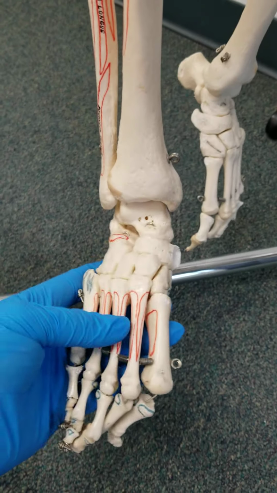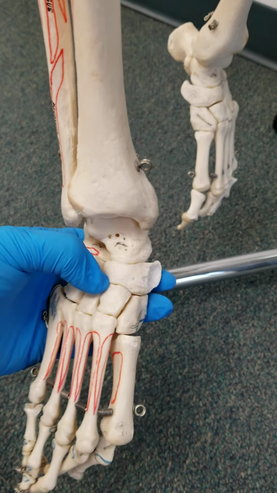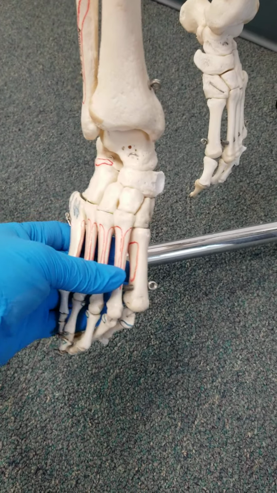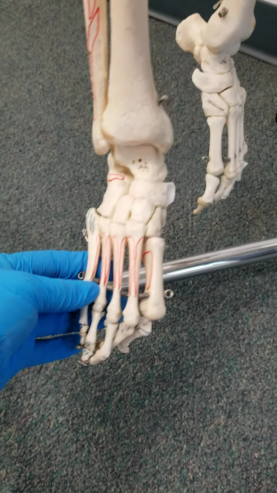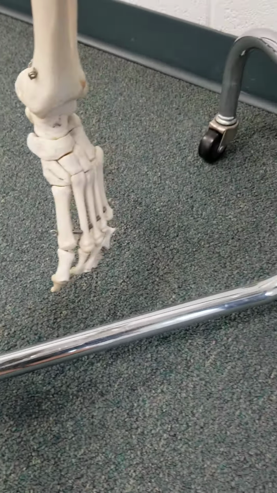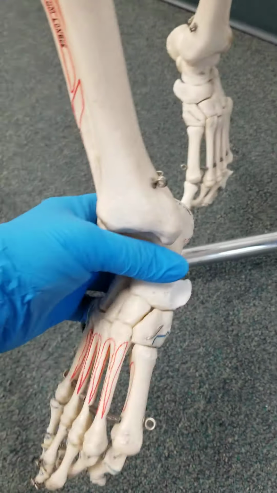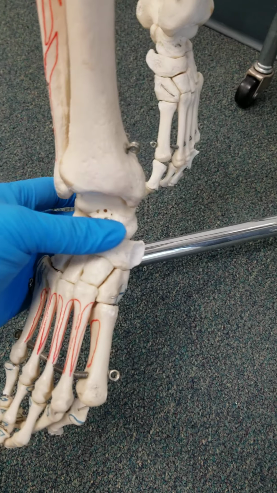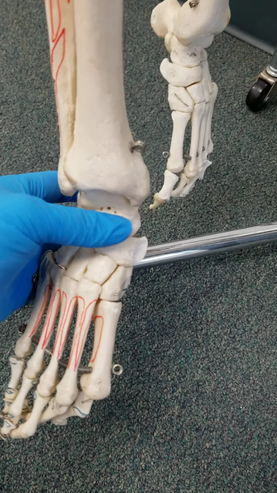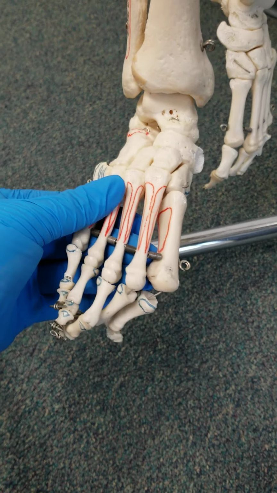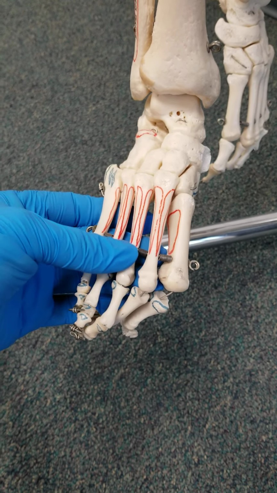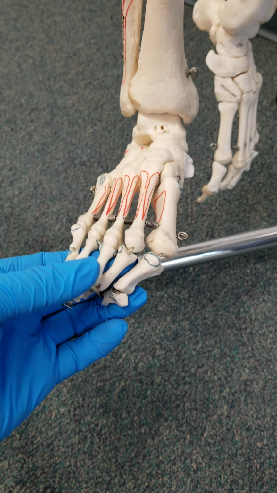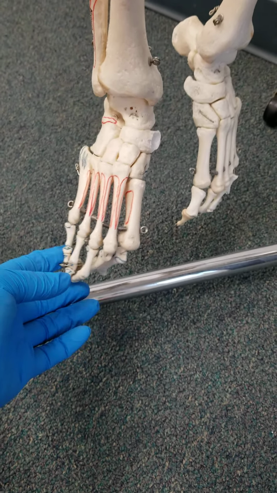We've got the bones of the foot. So remember, these are going to be your tarsals. Your tarsals, T, go with your toes, T, right? Carpals go with your hands, so don't get those confused. We have your ankle bones. Your ankle bones are called your tarsal bones. Those are the cuboid type bones here of the ankle. We've got the metatarsals, which are your foot bones. And then we have your phalanges, which are your toe bones.